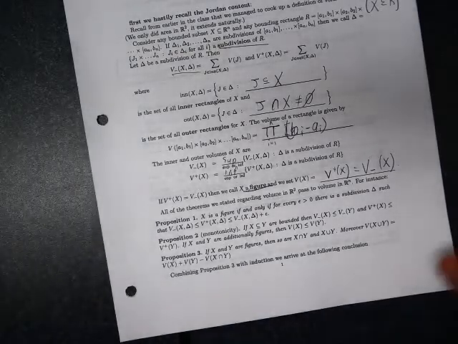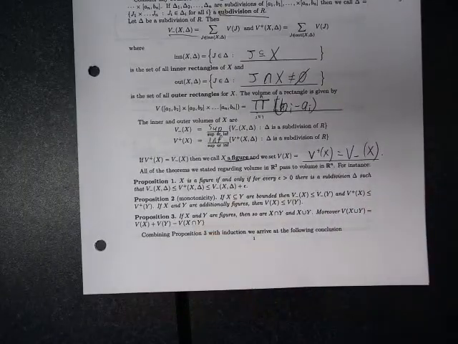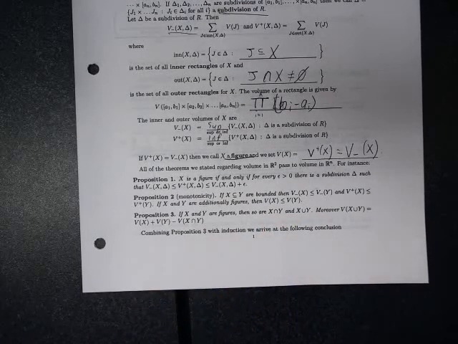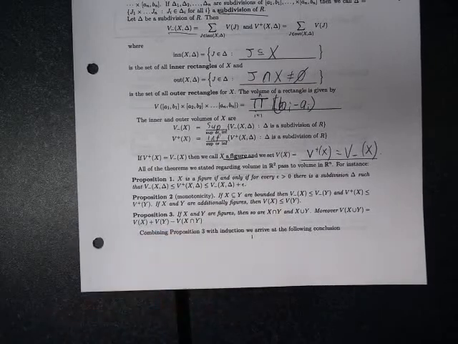If x and y are figures, then so are x intersect y and x union y. Moreover, the volume of the union is equal to the volume of x plus the volume of y minus the volume of the intersection.